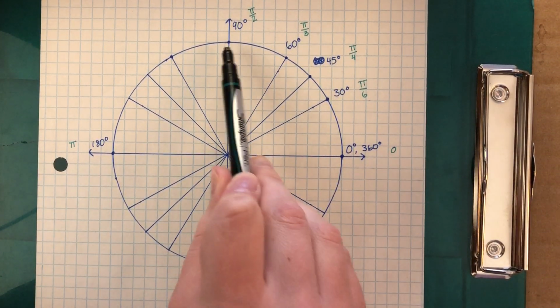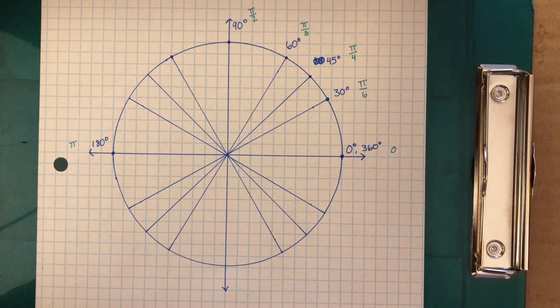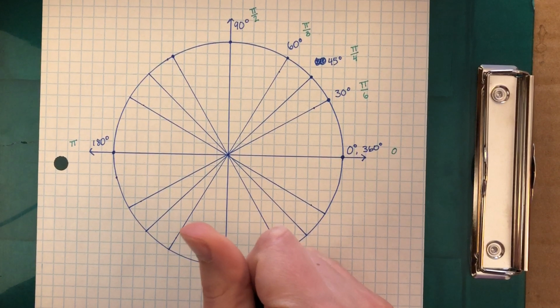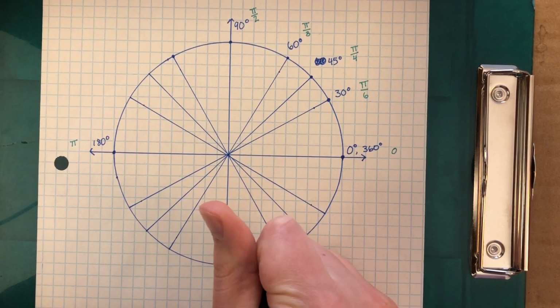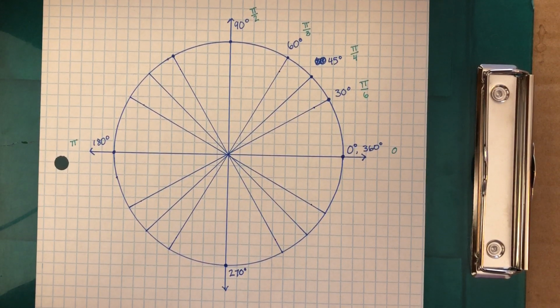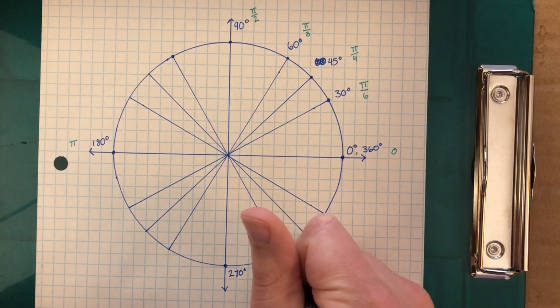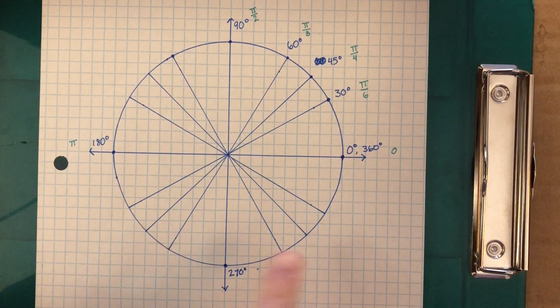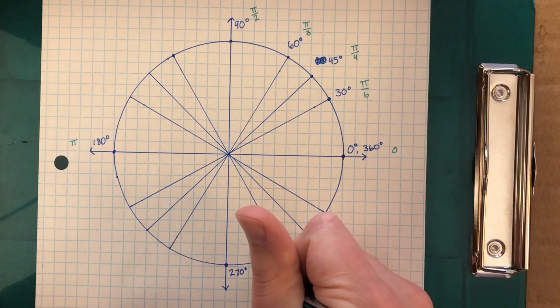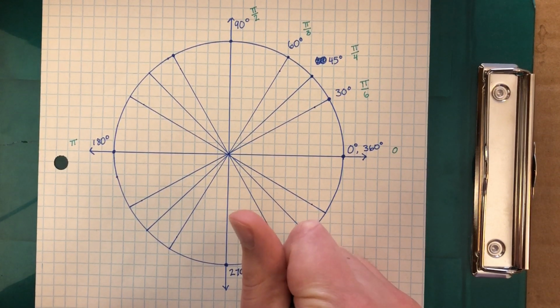So 0, 90, 180, plus another 90 degrees is 270. And in radians, that is 3/4 of the way to 2 pi, or pi plus another half of pi. So that's going to be 3 pi over 2.